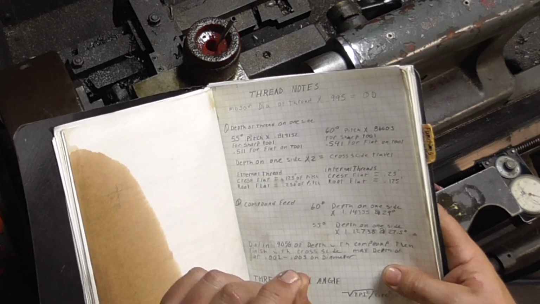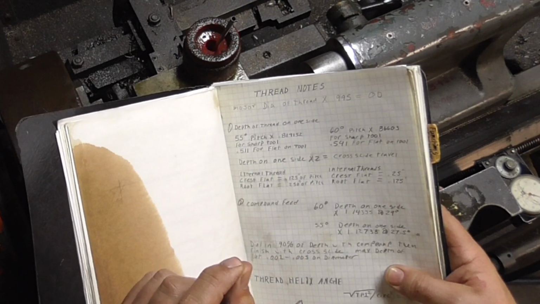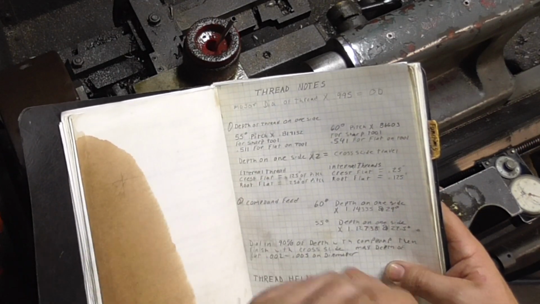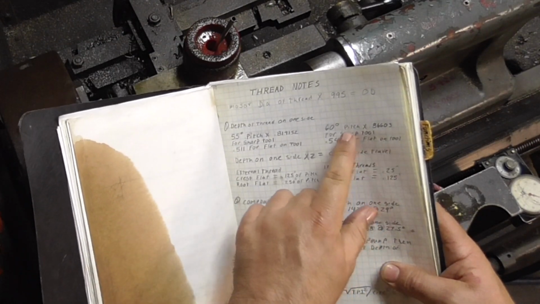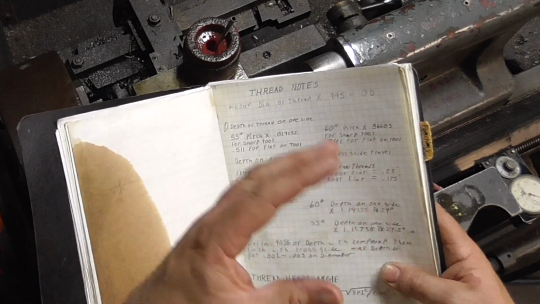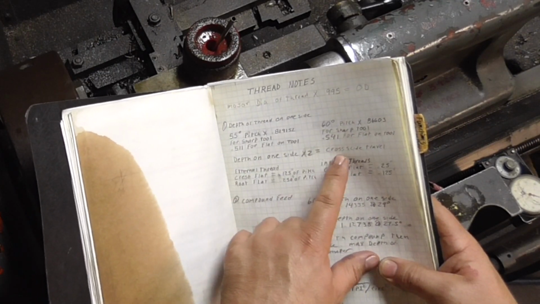And that flat on the tool is the calculated flat that is specified in the thread specs. It's not just some random number, which is why we can take our pitch and go 541, because that's the ratio. Depth on one side times 2 equals your cross slide travel.